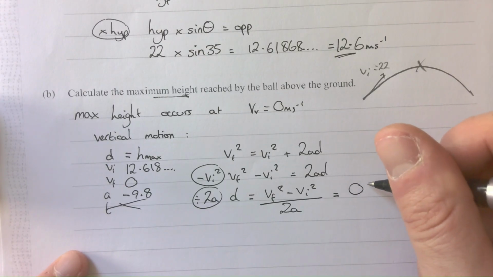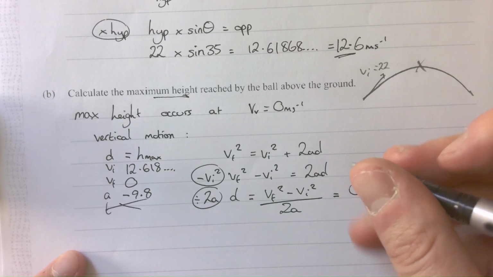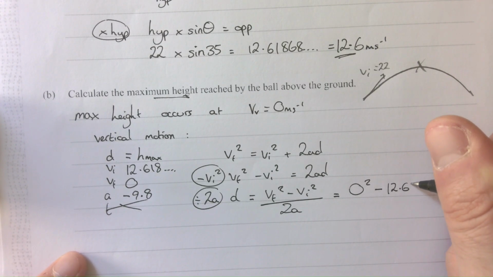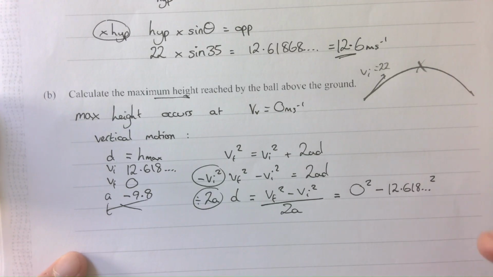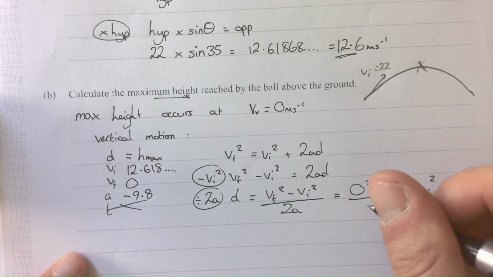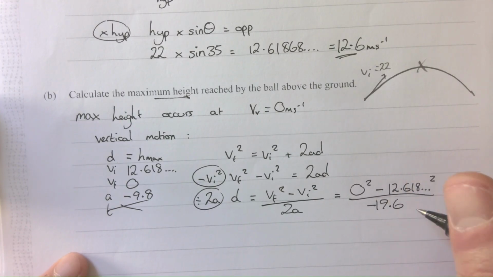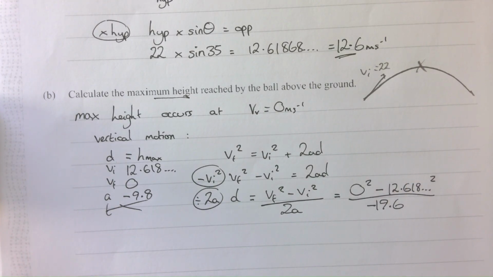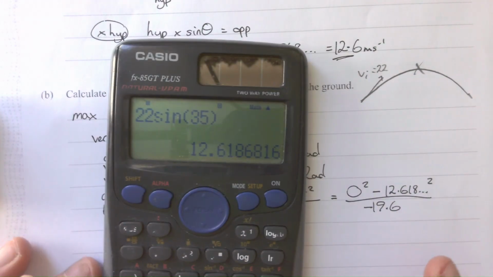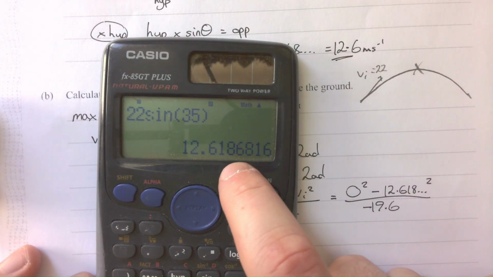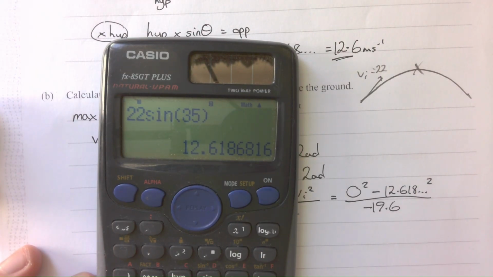0 squared will just be 0. My 12.618 squared goes there, then 2 lots of 9.8, or minus 9.8, sorry, gives me minus 19.6. And then, as you should, don't delete your previous answer, just to save you time having to recalculate it.